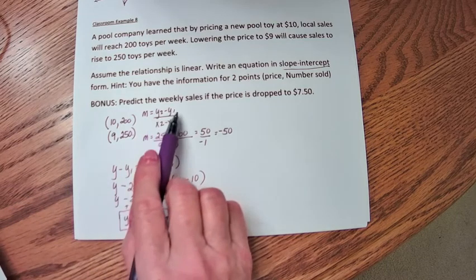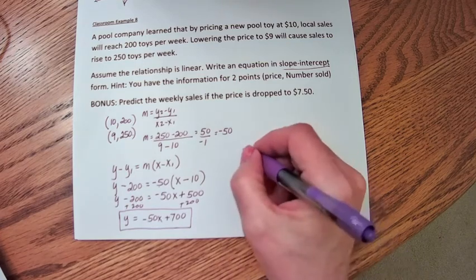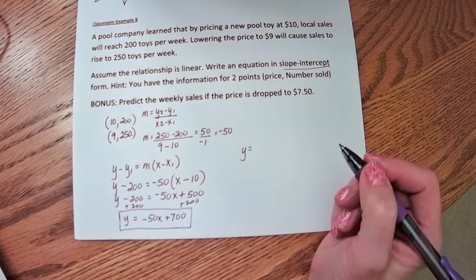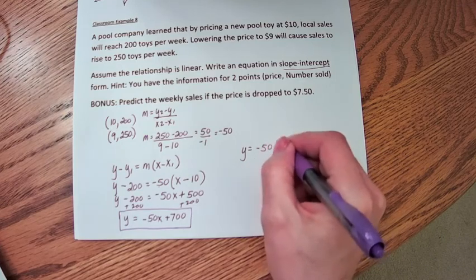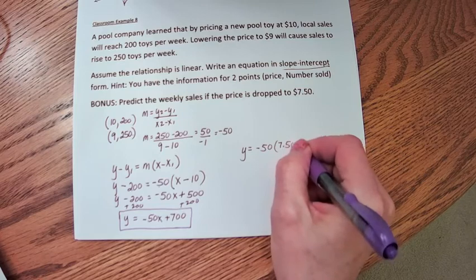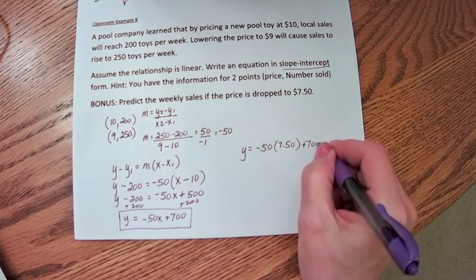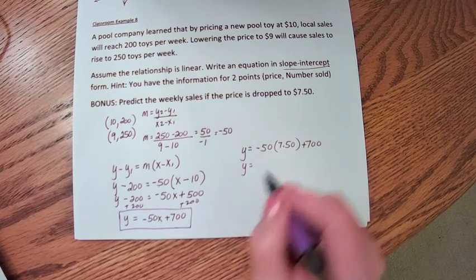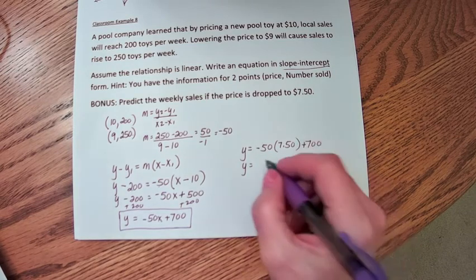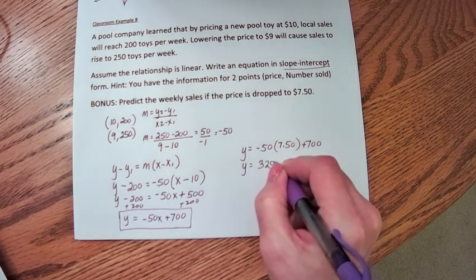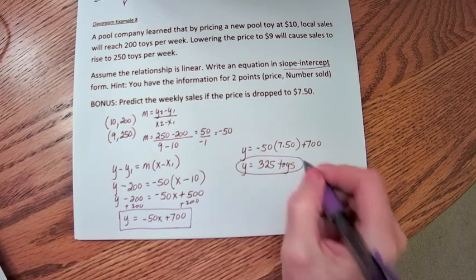And here's our bonus. What's the weekly sales if the price is dropped to $7.50? Well, the number of toys will be negative 50 times 7.50 plus 700. So we've dropped our price. Not surprisingly, we're going to sell a lot more toys. If you put that in your calculator, you get 325 toys if you drop your price to $7.50.